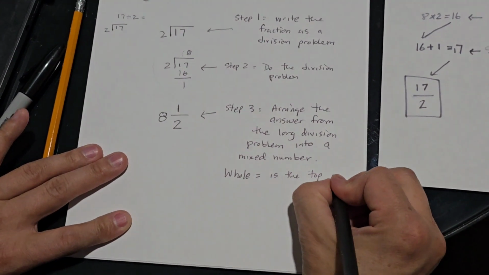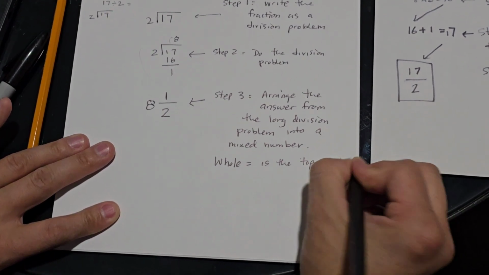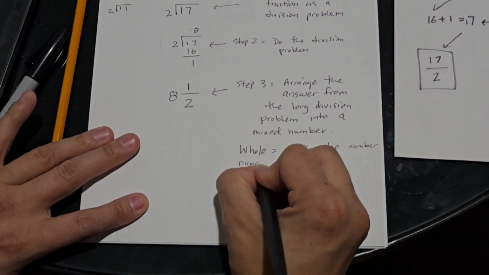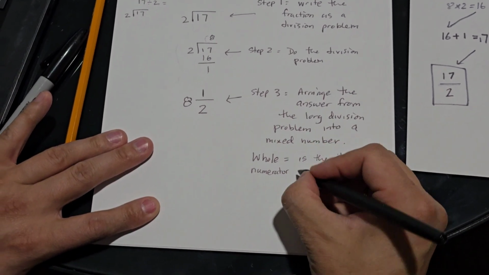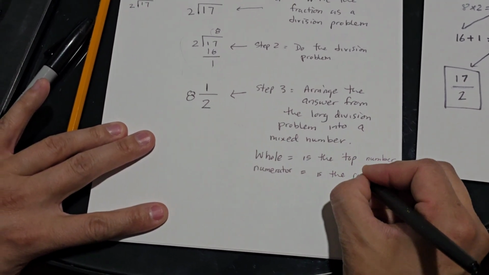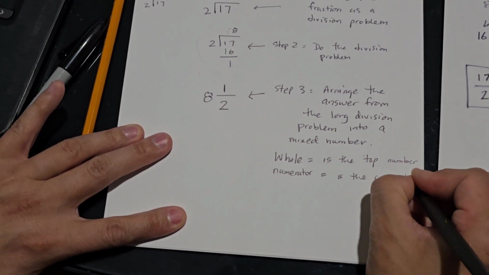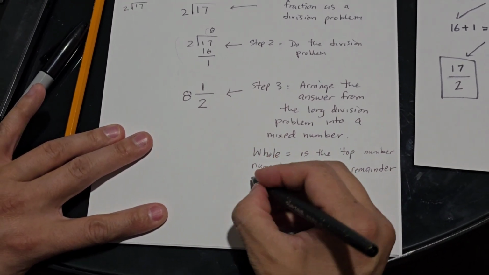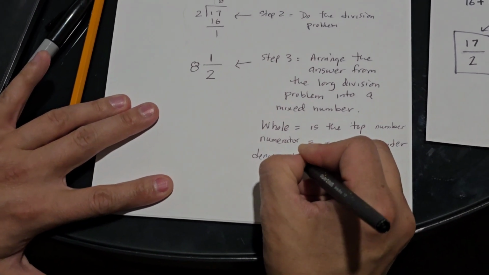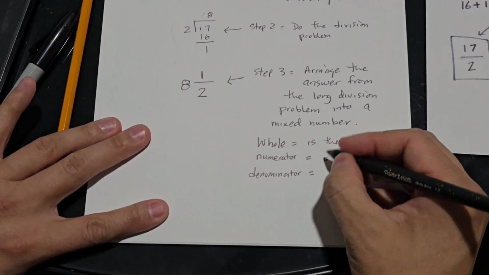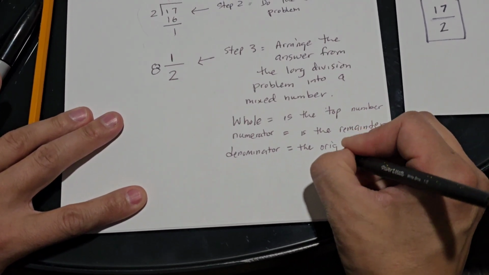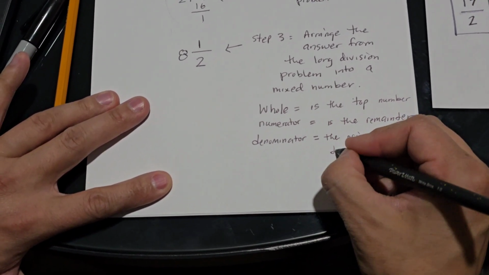The top number. The numerator is the remainder, and the denominator is the original denominator.